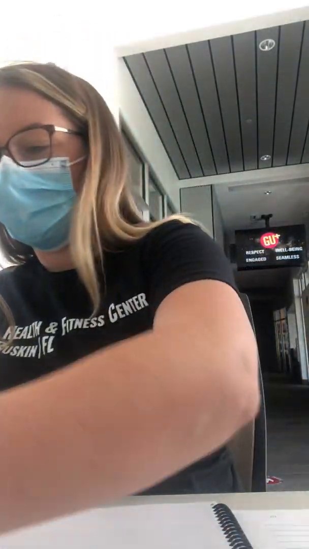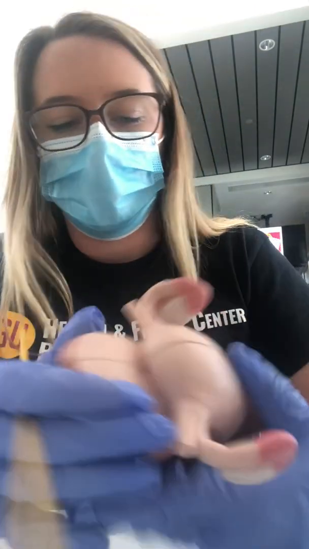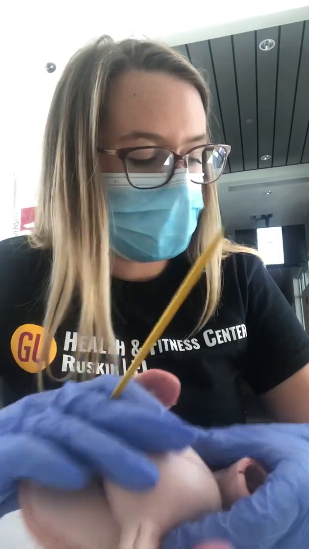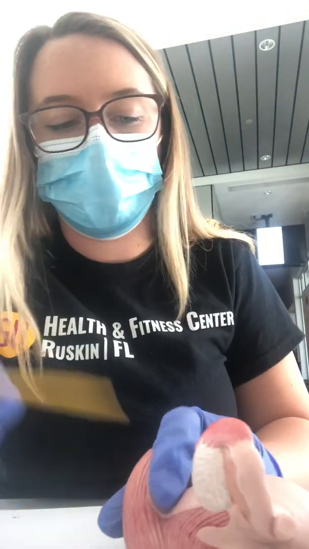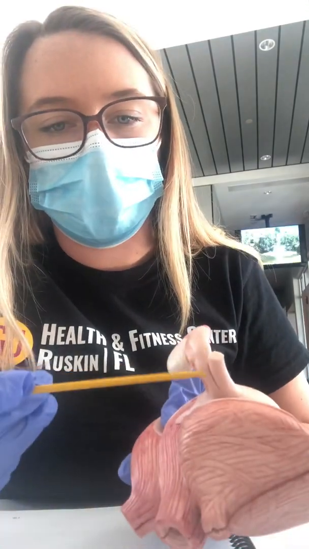As for the female reproductive and urogenital organs, here's our bladder. We have our round ligament of the uterus. If we look here, we have our ovaries covered by the fimbriae, the fallopian tube down here, right next to the ligament.